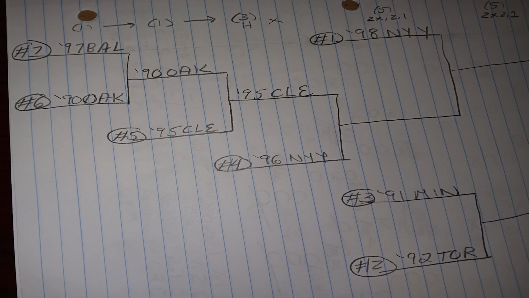So the 1995 Indians are now moving on to the best of three round, where they will take on the 1996 New York Yankees. And in the first game of that series, we got Dennis Martinez going for the Indians and Andy Pettitte for the 96 Yanks.